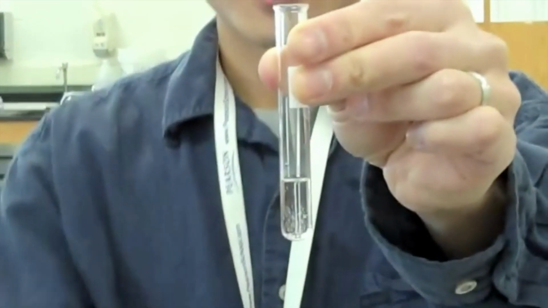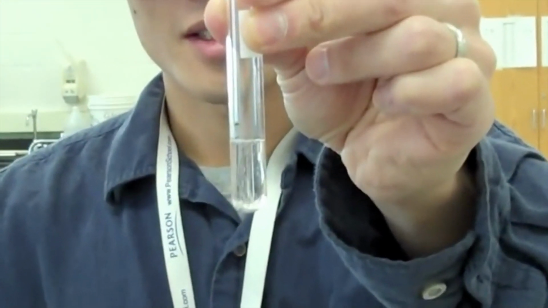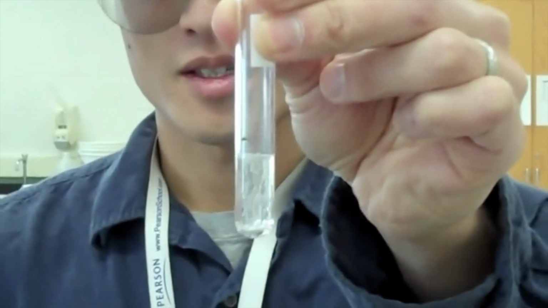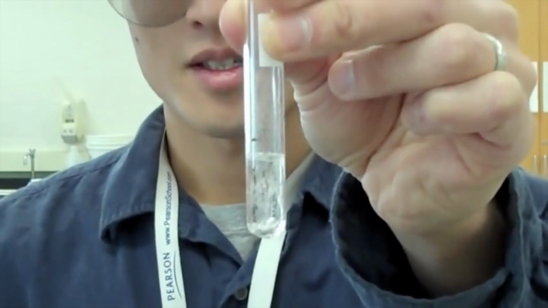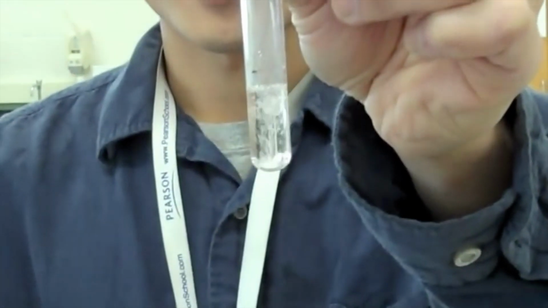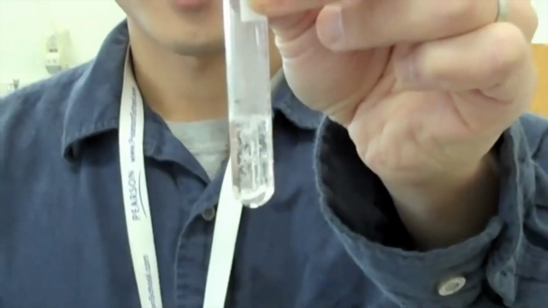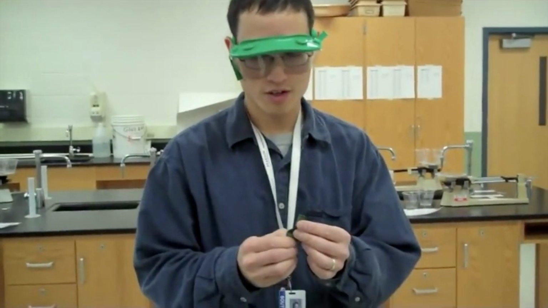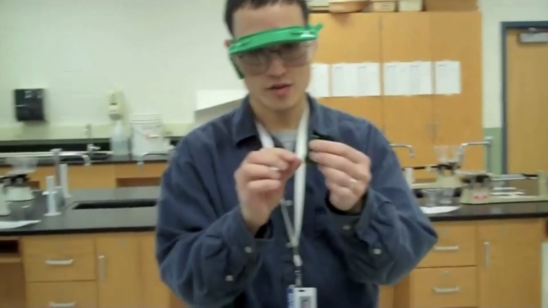In this experiment, we're going to see how zinc and hydrochloric acid react. First, he takes a solid piece of zinc and puts it in a test tube filled with some hydrochloric acid. And you can see that the solution starts to react and it starts to bubble, which means that a gas is being released. And in this case, the gas is hydrogen.